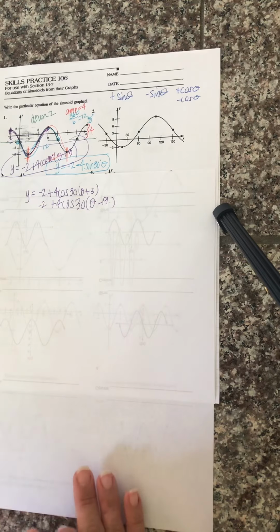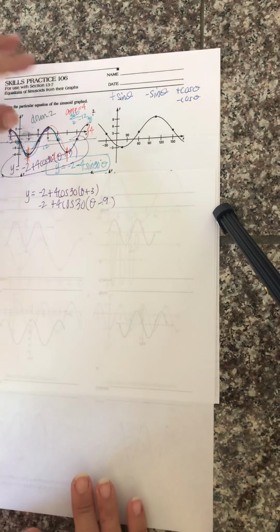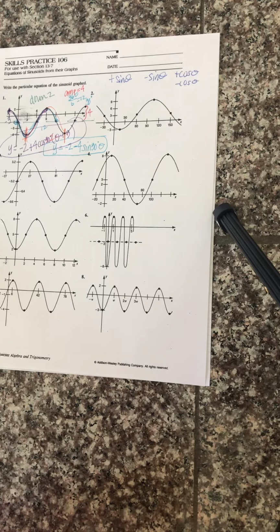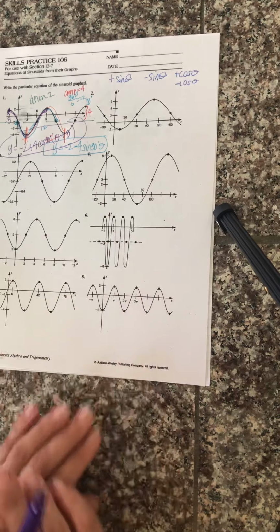Okay. Let's look, I'm not going to do all of these, okay? I think it's just too much. So how about, if you're probably sitting at your desk, Miss Babiak, do number blah. Let's look at number 6. 6 is kind of funky. It's got all these waves.